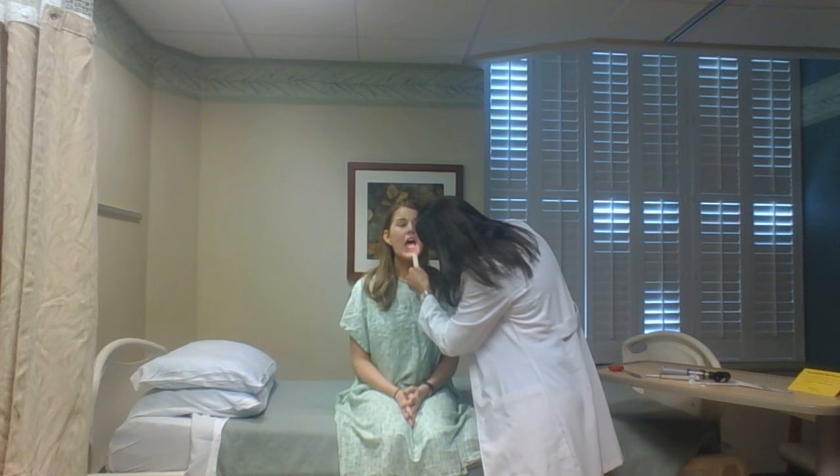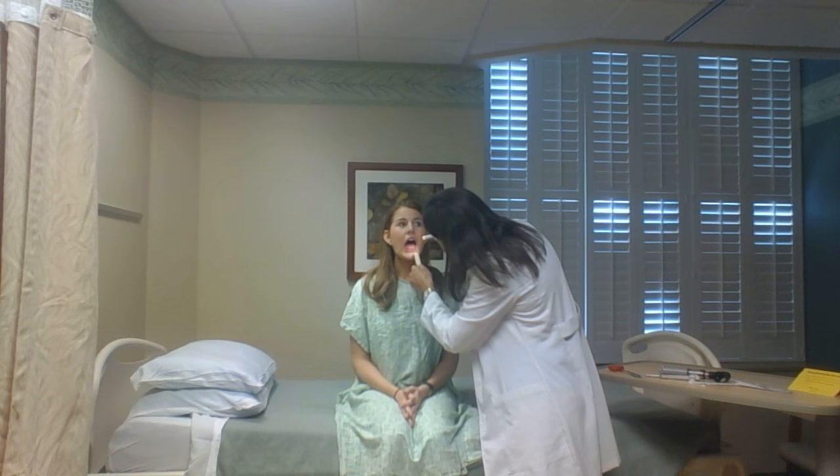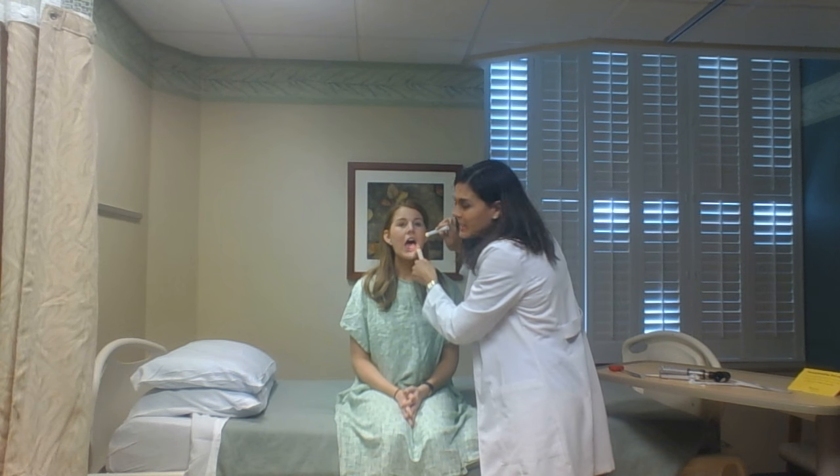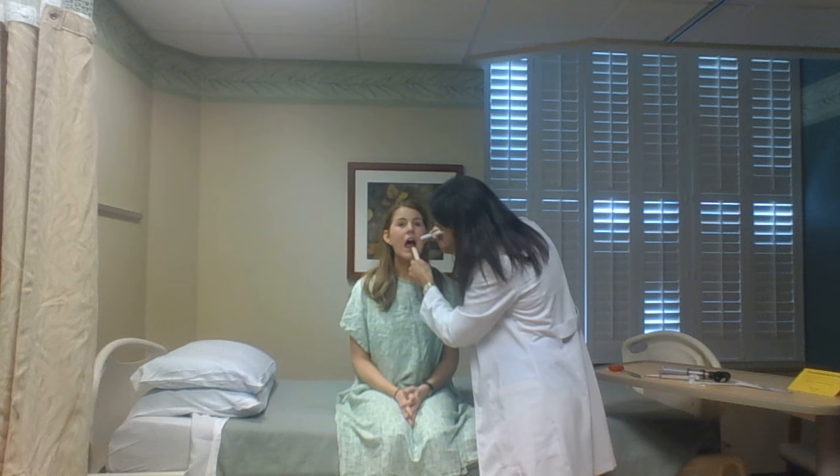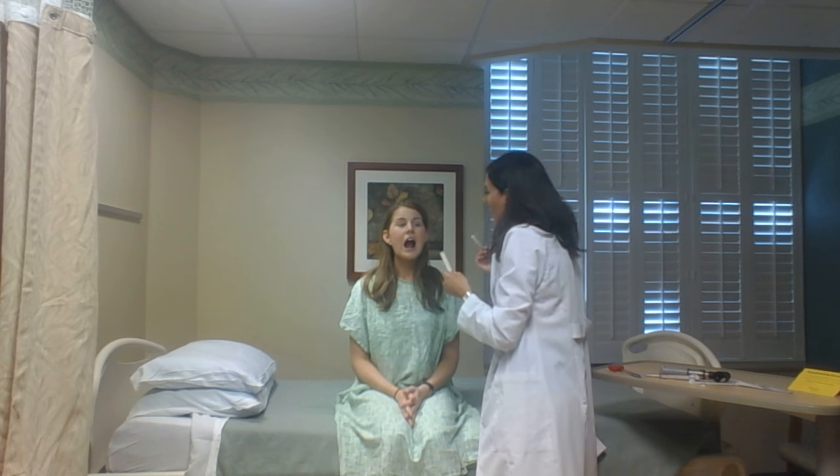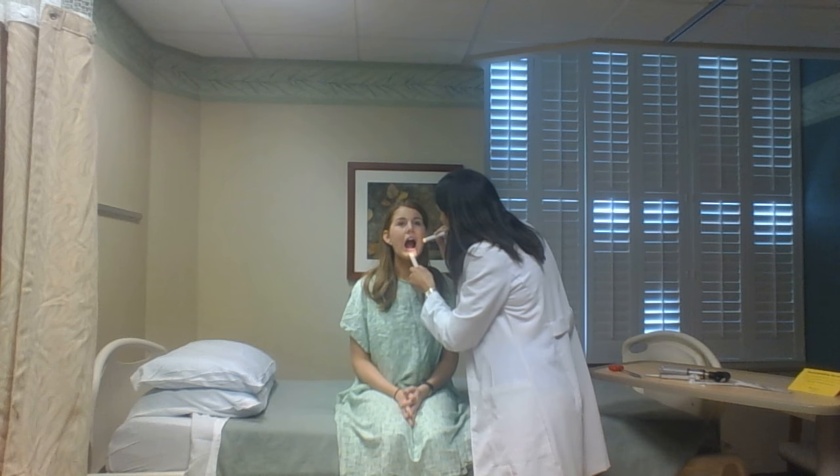Could you please stick out your tongue? I'm going to look at her tongue. It appears dull, red and moist. It's midline. There's no tremors present. On the ventral side, the frenulum is present, and it appears smooth and pink.